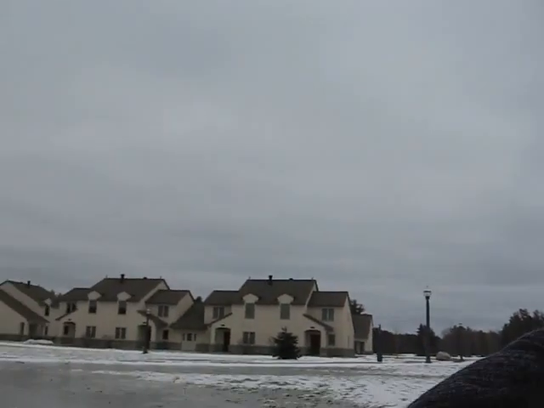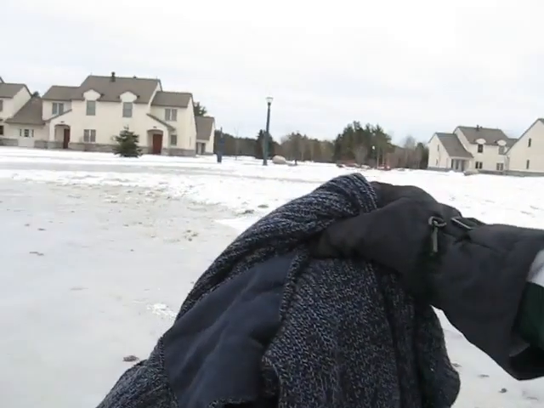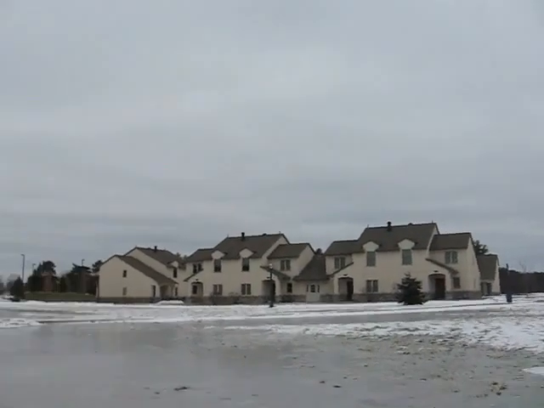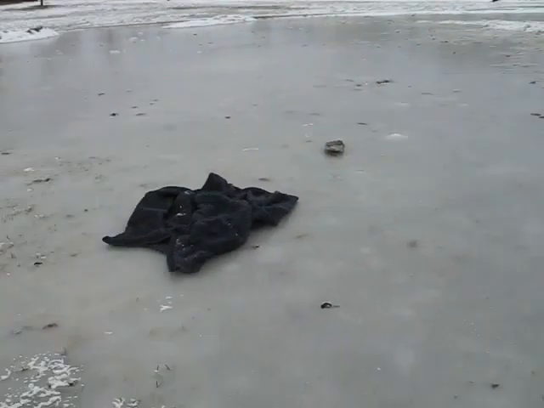Alright, so the next object we'll be using is this sweater. Let's see how the sweater works. As you can see, the sweater went nowhere. That's probably because sweaters are very warm and the ice is very cold, and so it sort of counters each other out, and there's no real slipperiness to the ice.